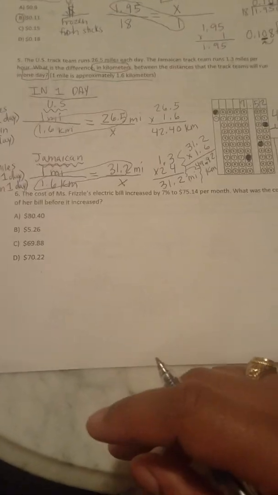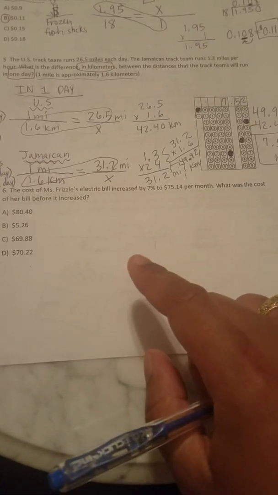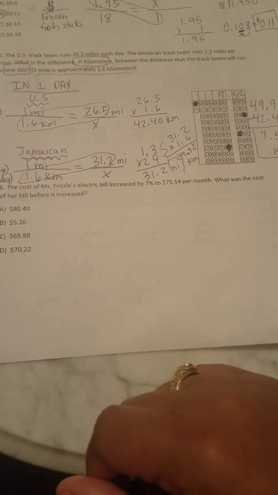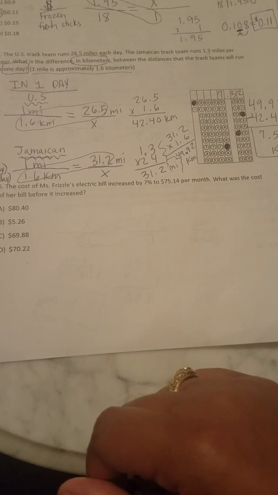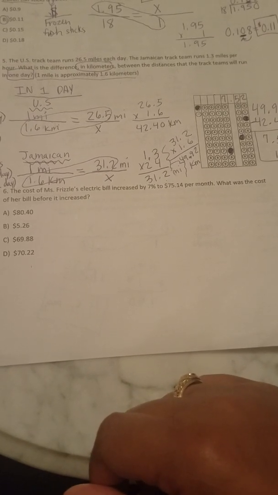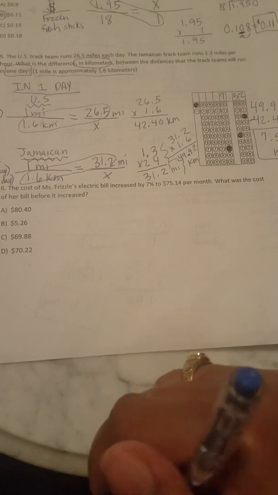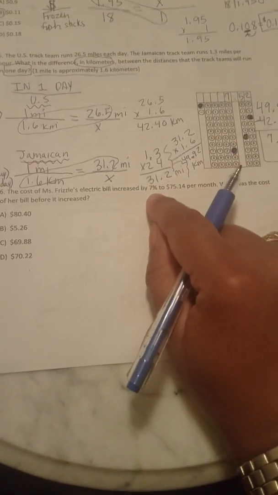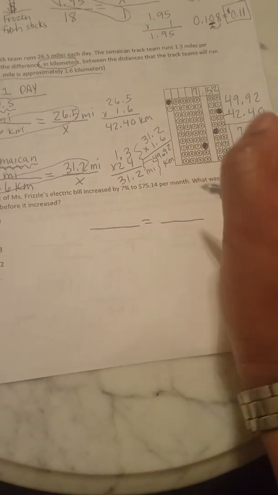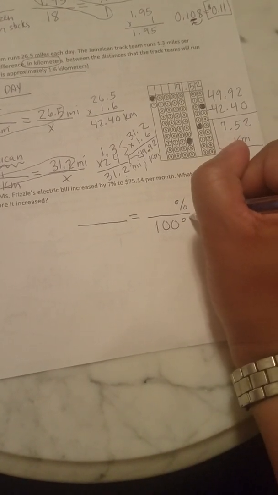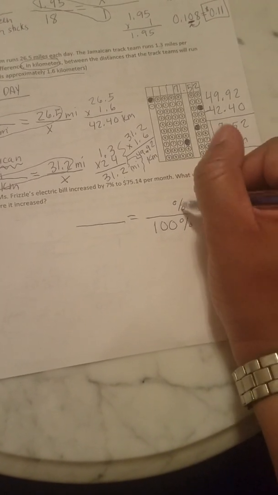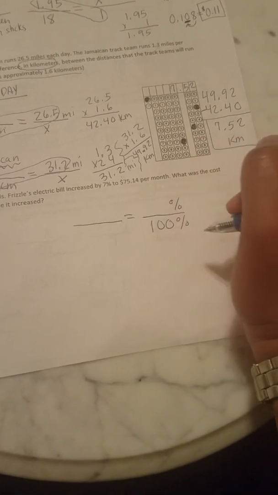Okay, number 6. The cost of Miss Frizzle's electric bill increased by 7% to $75.14 per month. What was the cost of her bill before it increased? Okay, so we have a percent, so we're definitely going to use the proportion that has percent over 100. That is because we have a percent. I'm going to go ahead and put a 100% there, so that way you understand that the percents all go on the right side.